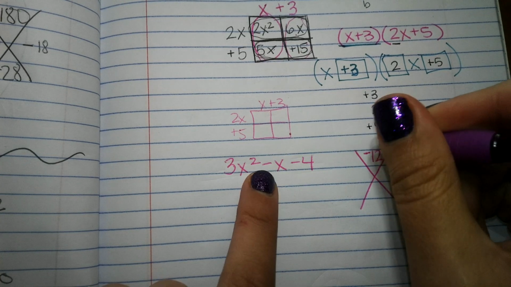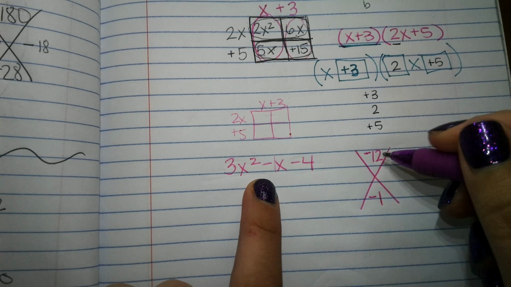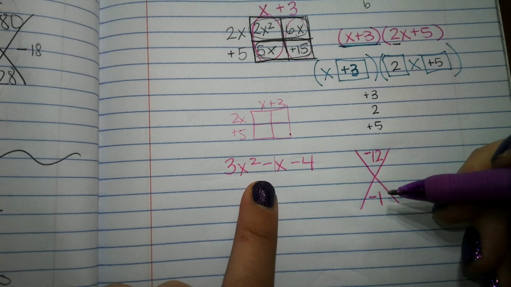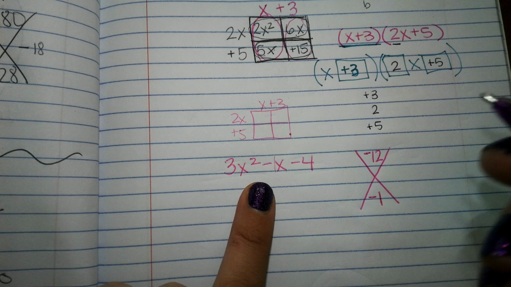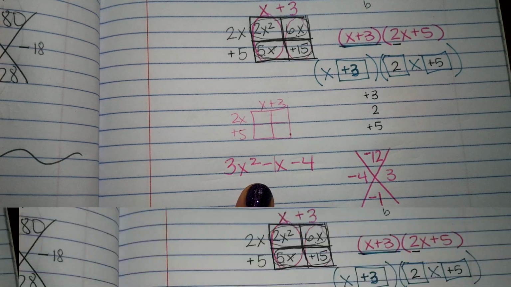My b is negative 1. It goes to the bottom. So two numbers that multiply to negative 12 and add to negative 1. Well, I know negative 4 times 3 is negative 12. We add them, we get negative 1.